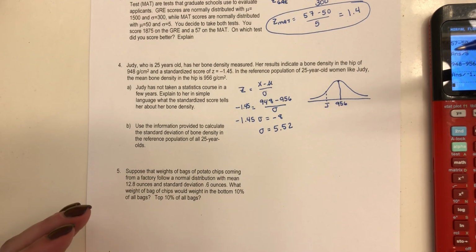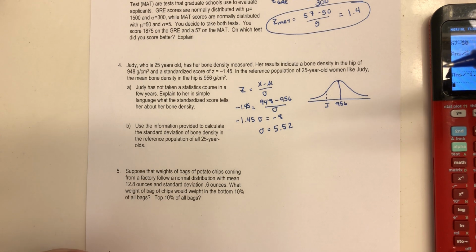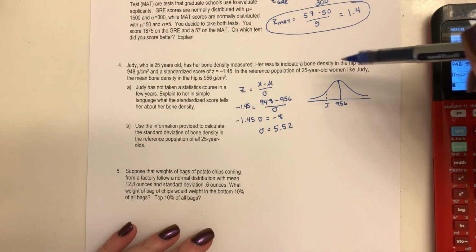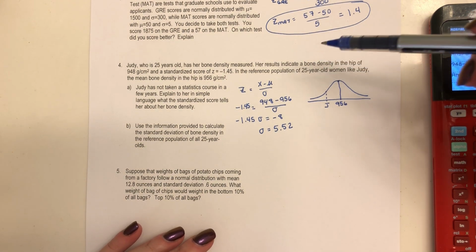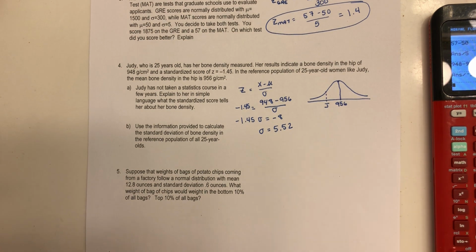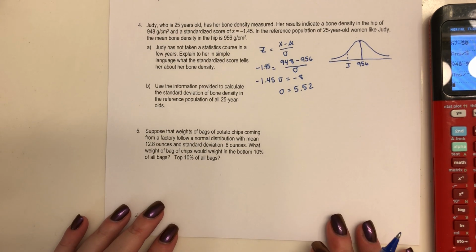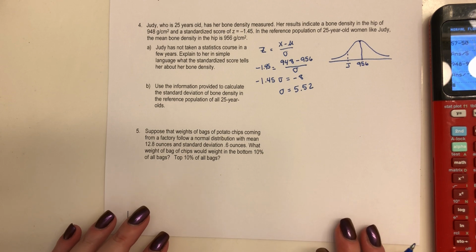So explain to her in simple language what it means. I would tell her that her score is below average, but not an outlier, and that her bone density is not normal, because normal is going to be some number right around 956. So her bone density is below average. Now, should you give Judy medical advice? Absolutely not. Please don't give her any kind of medical advice.